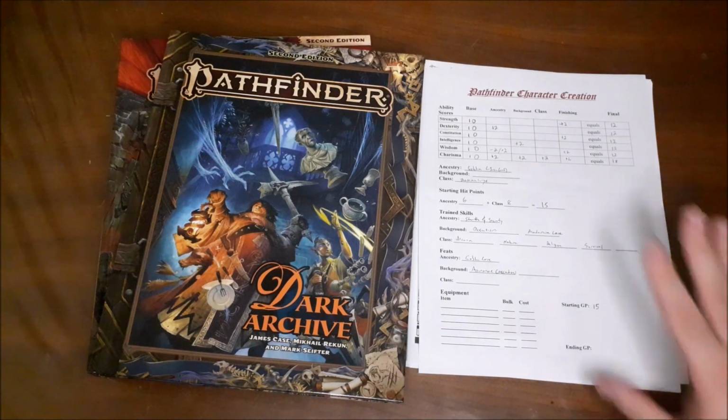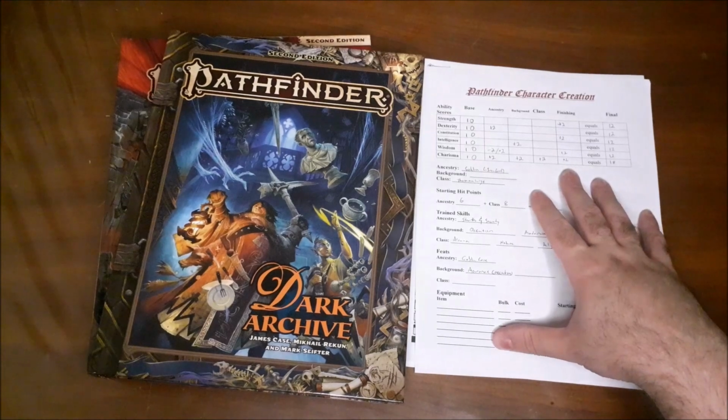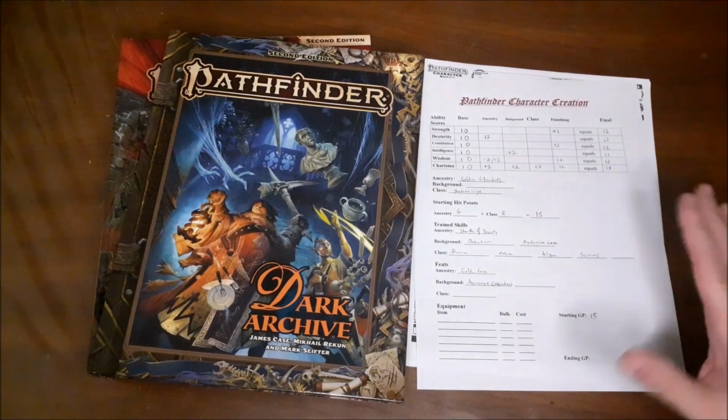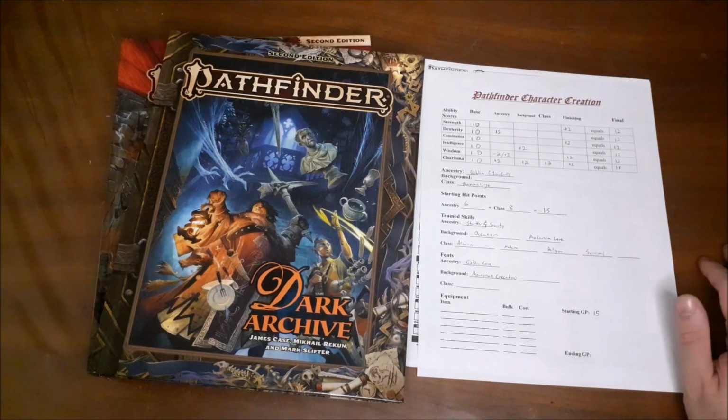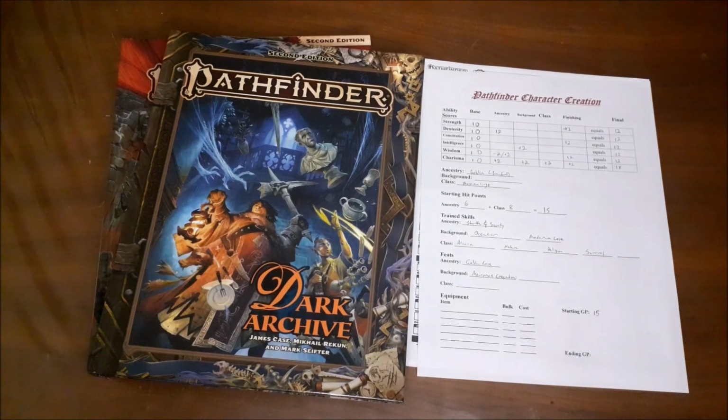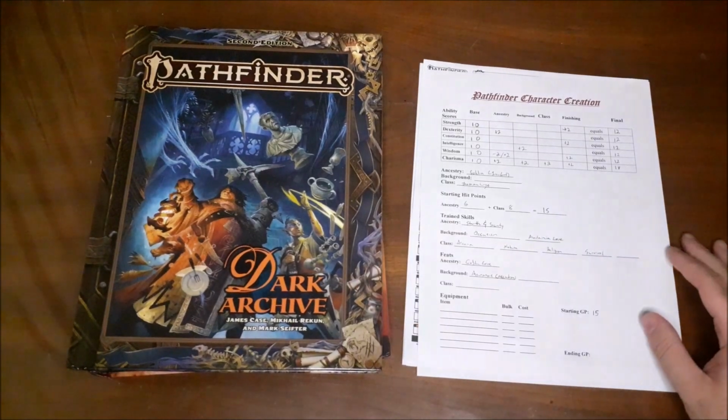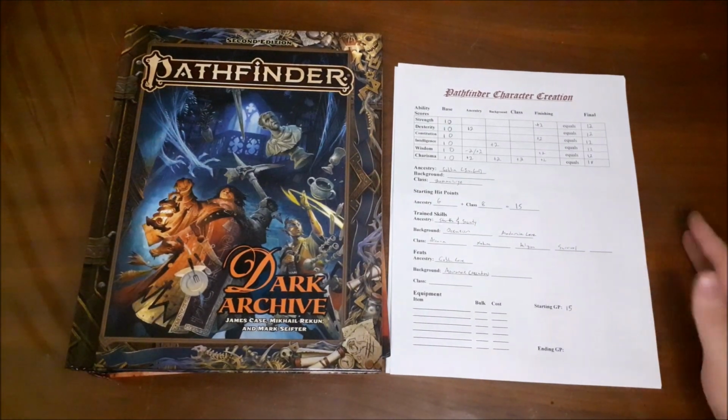So what I want to do is show the cheat sheet that I have to start with character creation. It is a work in progress. There's a few things that I forgot to fill in on the sheet or leave spots for. But again, these are things that we can always update and adjust, and at some point I might try to make this available somehow.